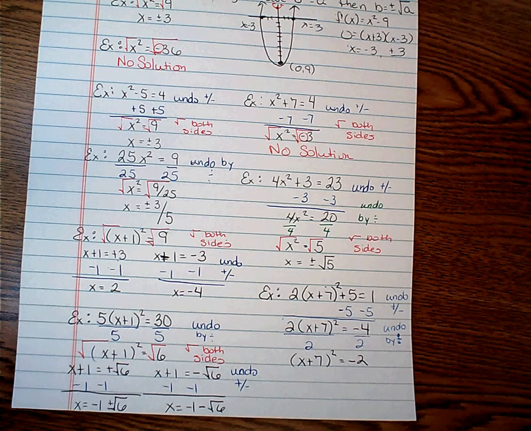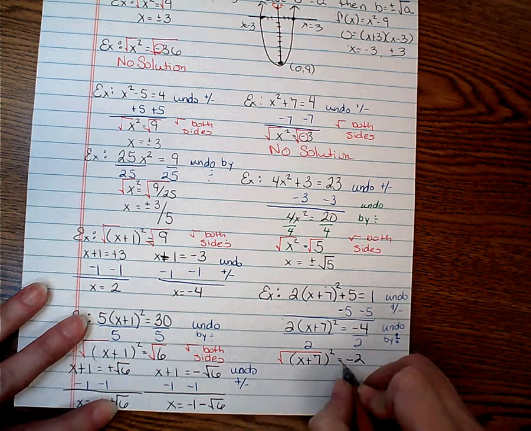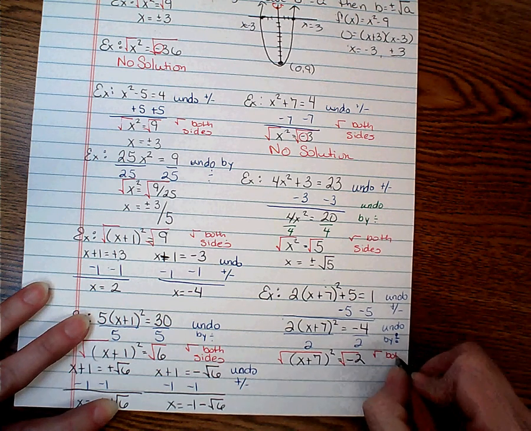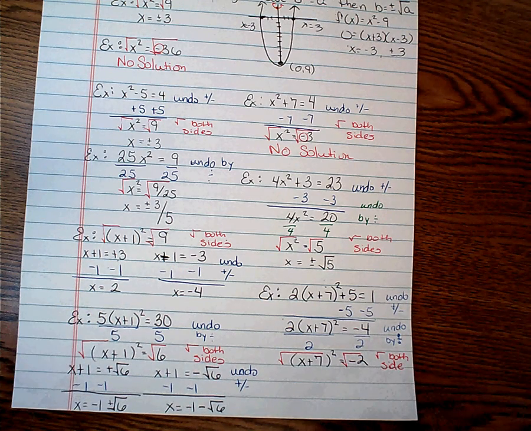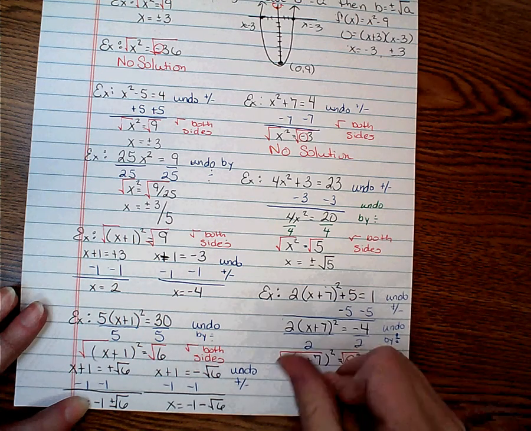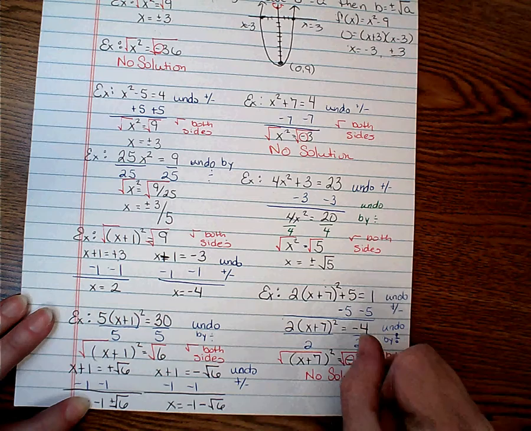So we have isolated the parentheses squared. By isolating the parentheses squared, we're now allowed to take the radical of it. So let's take the square root of both sides. Now, at this point, I can see, uh-oh, I have a negative under the radical. So this means I have no solution.